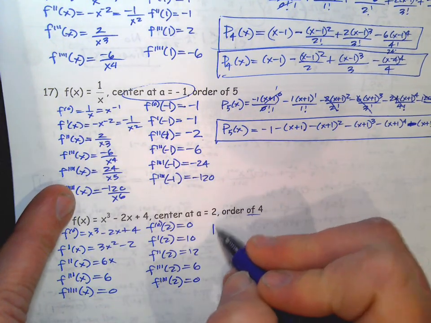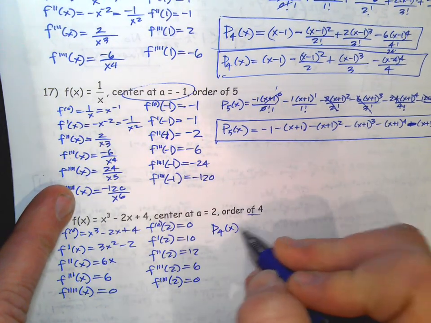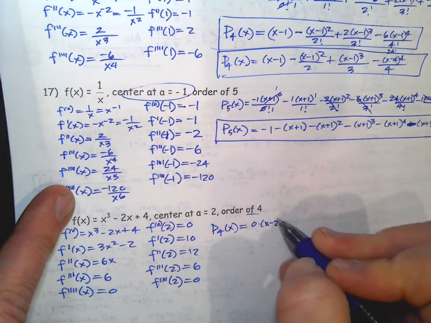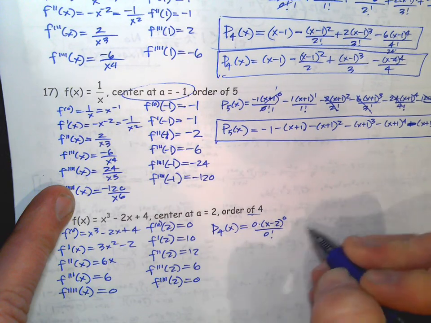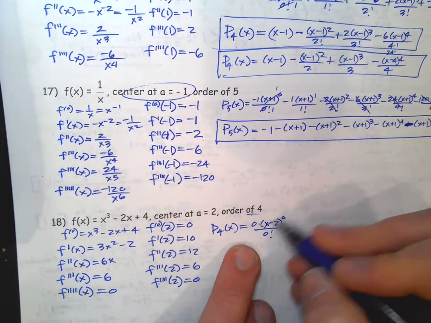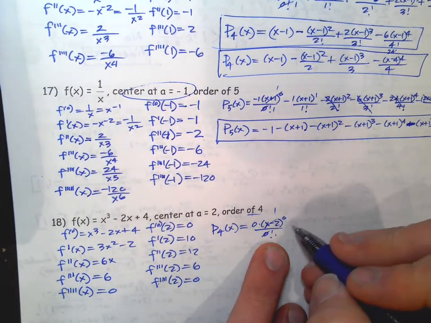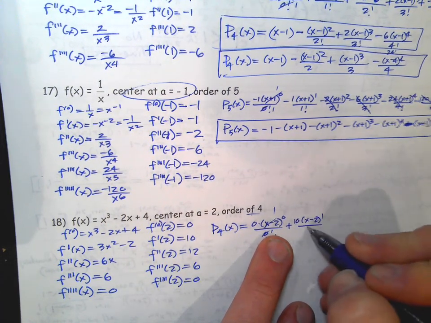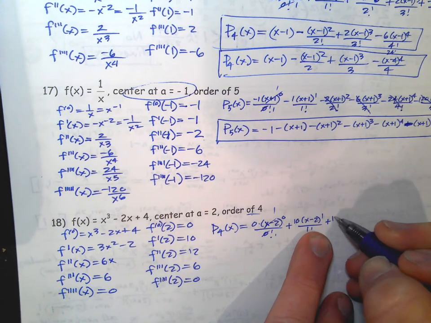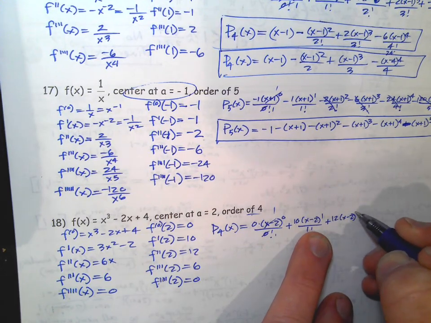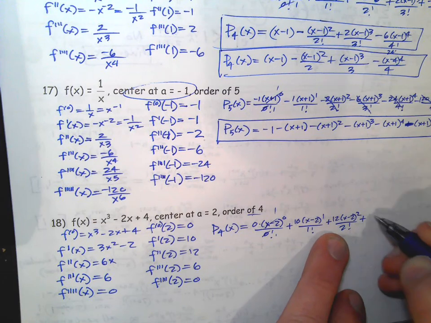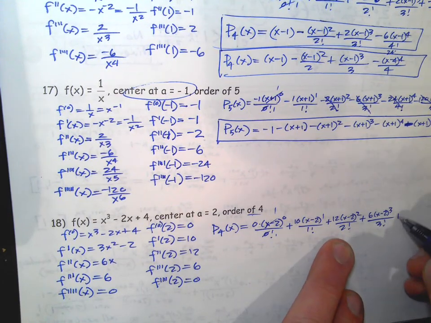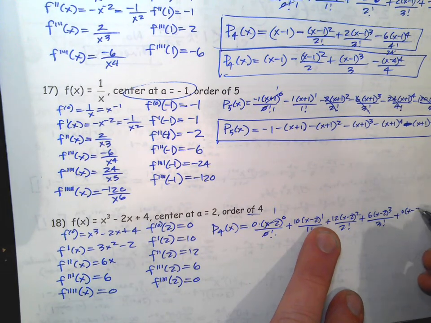So the fourth order Taylor polynomial is going to be 0 times x minus 2 to the 0 power over 0 factorial. You don't have to write that, that's a 1. I just like it because it's the same pattern. Plus 10 times x minus 2 to the first power over 1 factorial. Plus 12 times x minus 2 squared over 2 factorial. Plus 6 times x minus 2 to the third power over 3 factorial. Plus 0 times x minus 2 to the fourth power over 4 factorial.